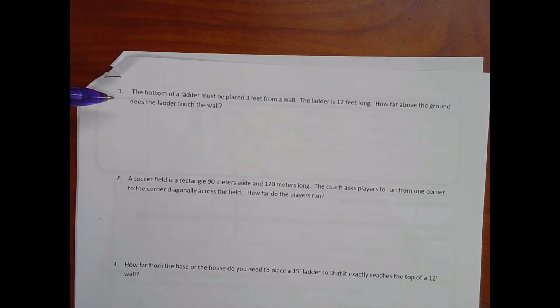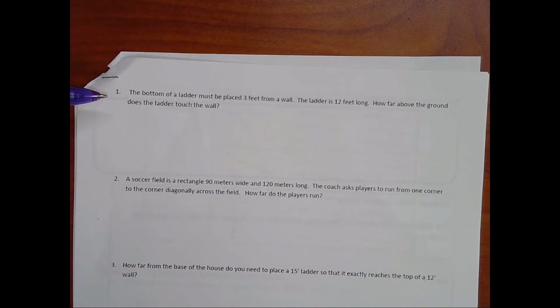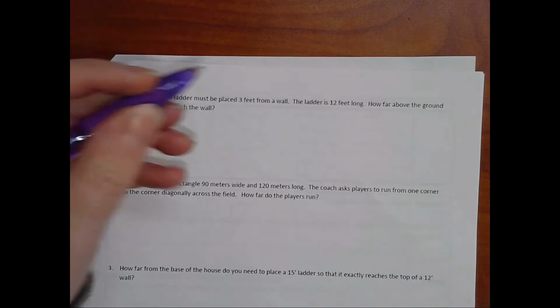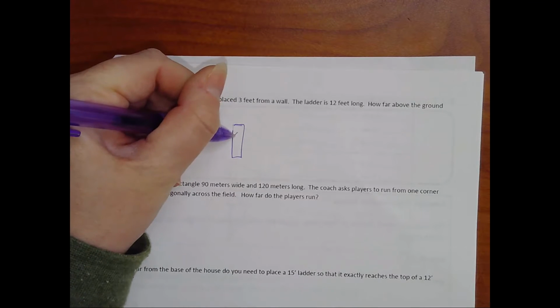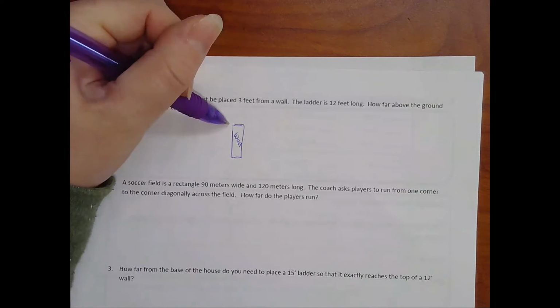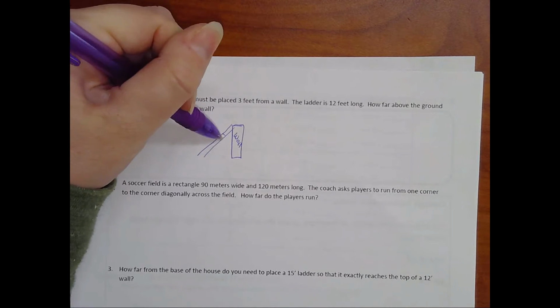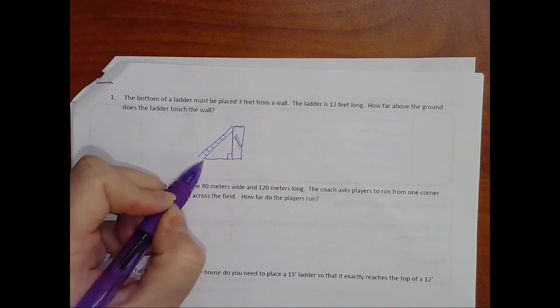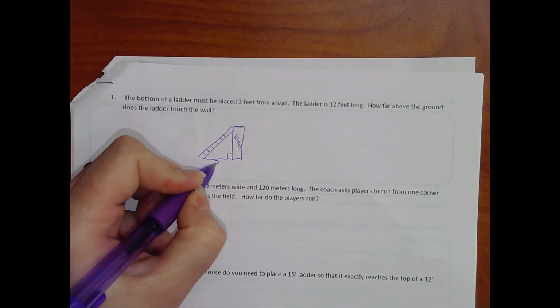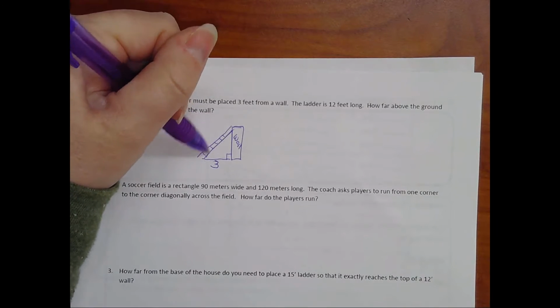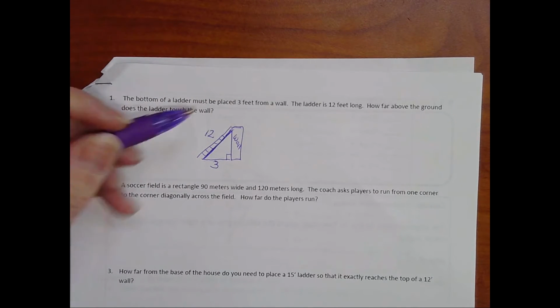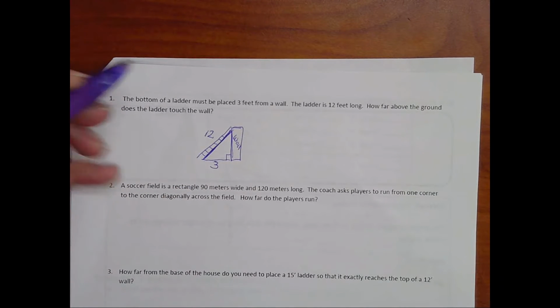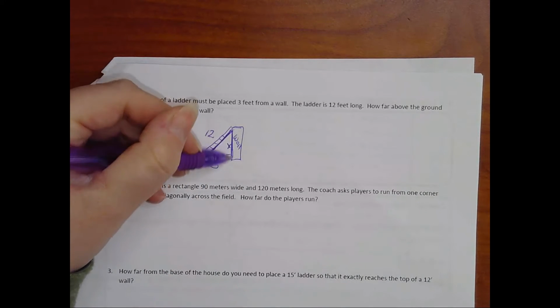So for number one here, it says the bottom of a ladder must be placed 3 feet from a wall. The ladder is 12 feet long. How far above the ground does the ladder touch the wall? So here's my wall. And then the ladder obviously is leaning up against the wall. So here's my ladder. And then there completes my triangle. So the bottom of the ladder is 3 feet from the wall. So there's the 3. The ladder itself is 12 feet long. How high up the wall does the ladder touch? That's the x. That's the missing side.